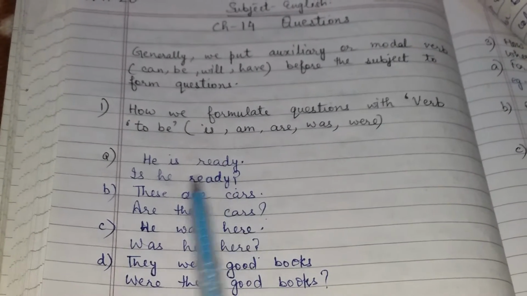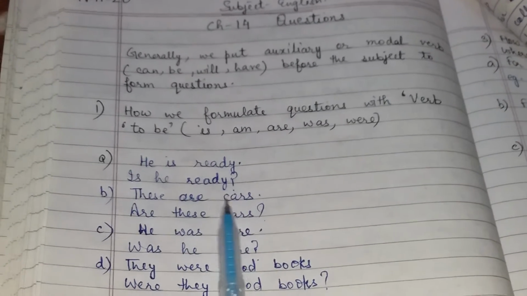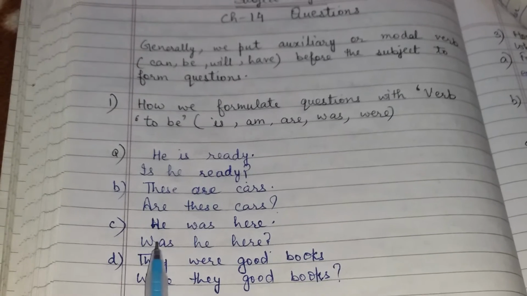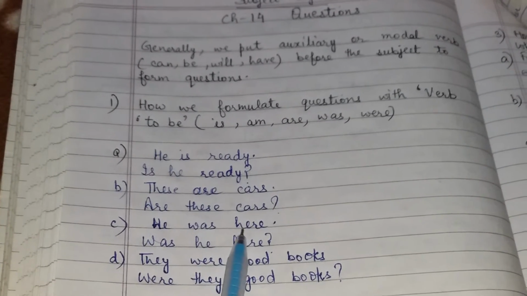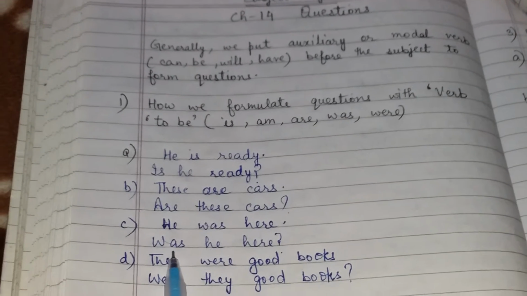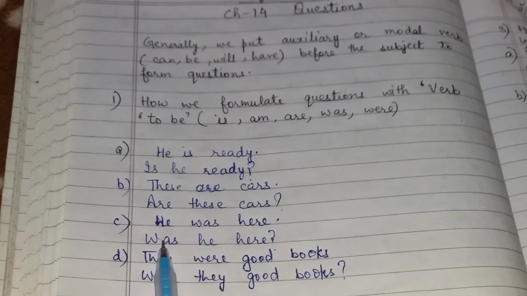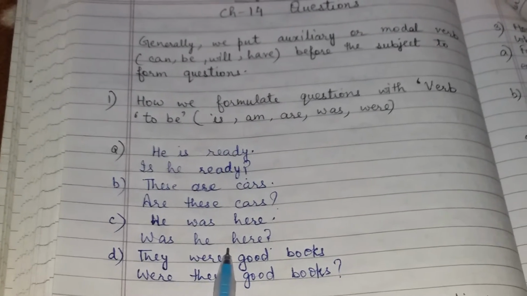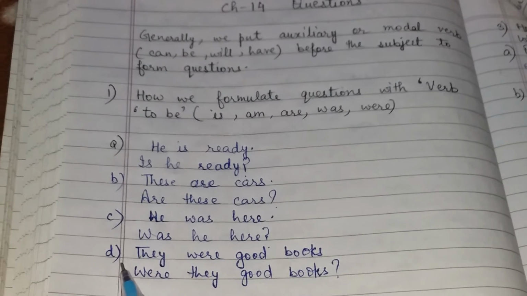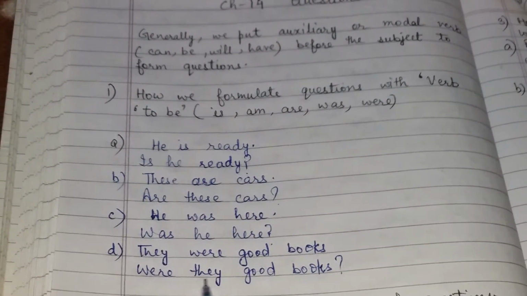Similarly, B part, these are cars. Are these cars? C, he was here. Again we have to put the auxiliary verb was before the subject he. So then it becomes: Was he here? And then sign of interrogation. D part, they were good books. Were they good books?